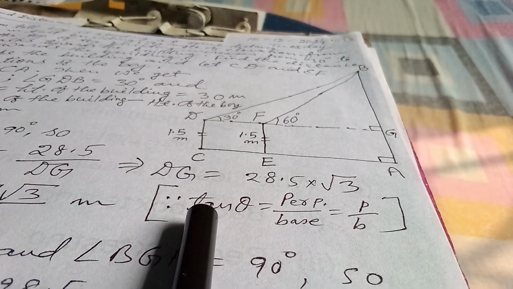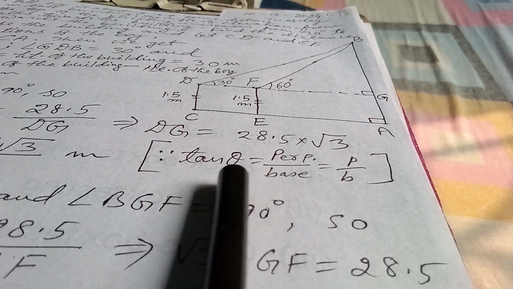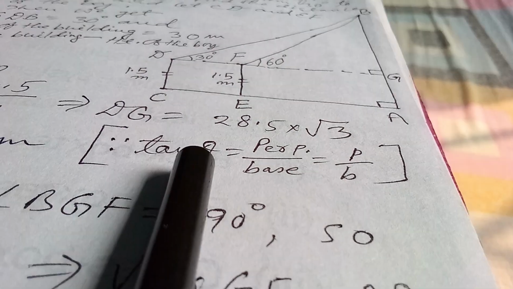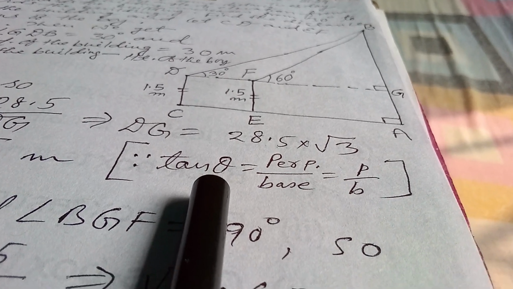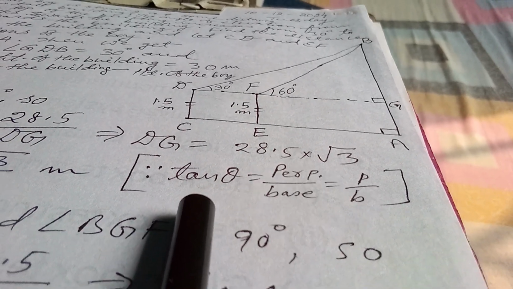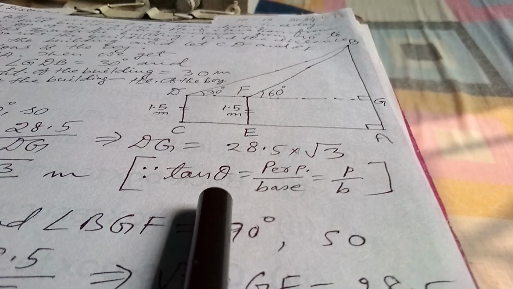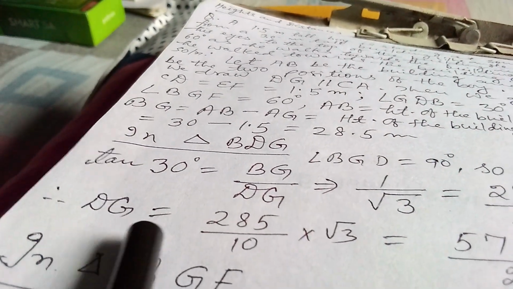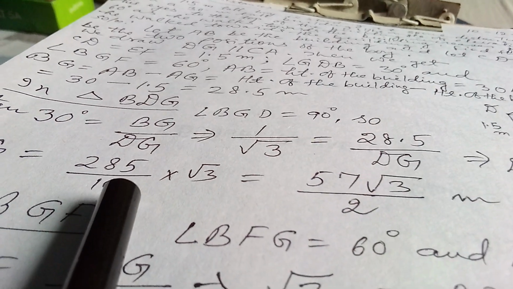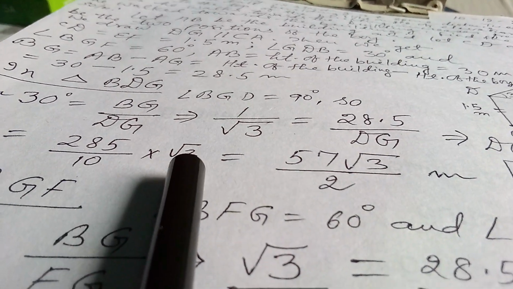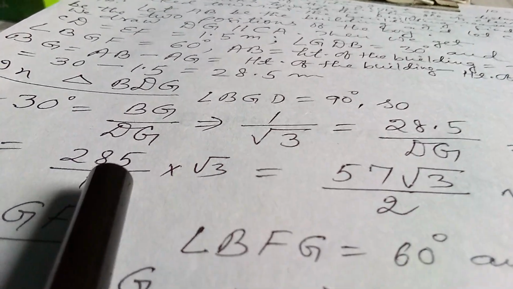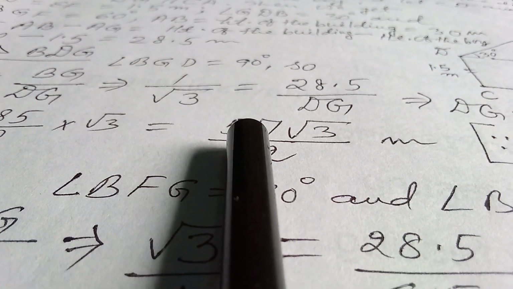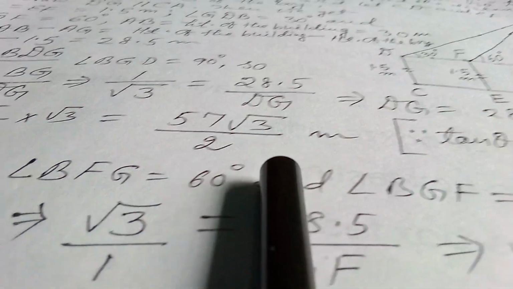This formula you always have to keep in mind, that tan theta equals perpendicular by base, that is P by B. Here theta is an angle, which can change. It can be alpha, it can be 10 degree, it can be 5 degree, anything. So DZ equals, after removing the decimal, 285 by 10 into root 3. Here both are divisible by 5, and by dividing we get 57 root 3 by 2 meter.